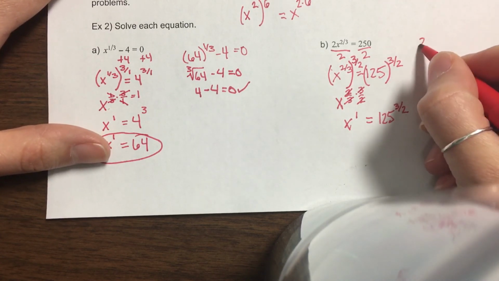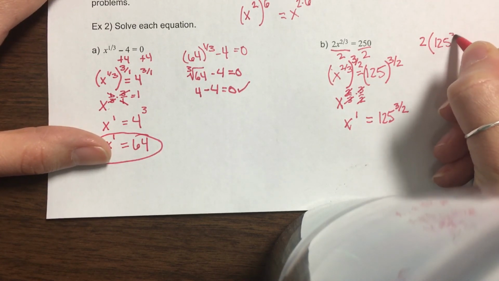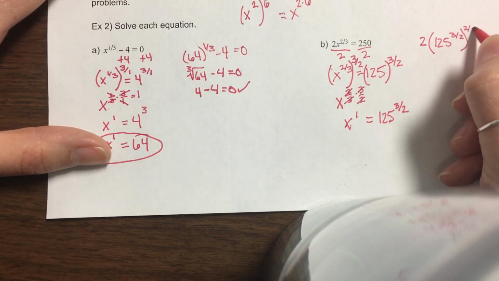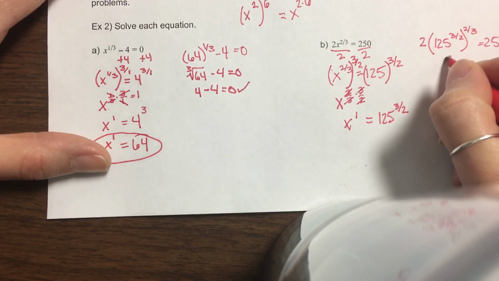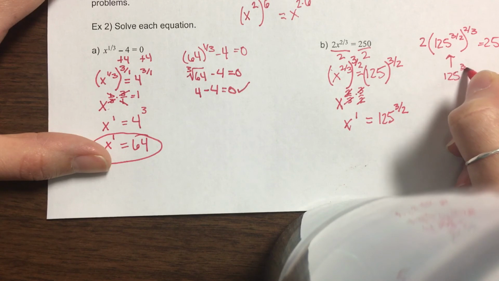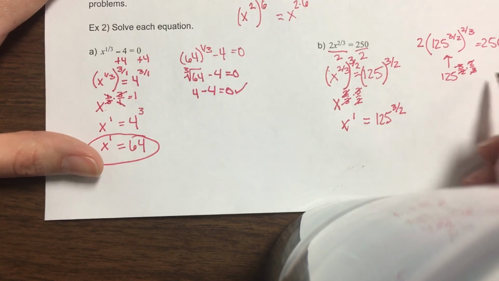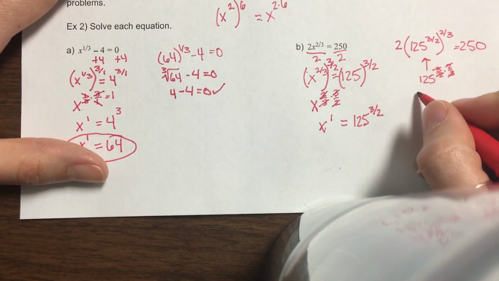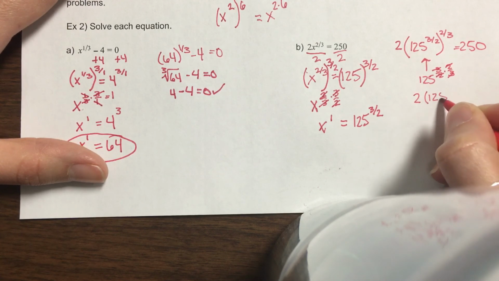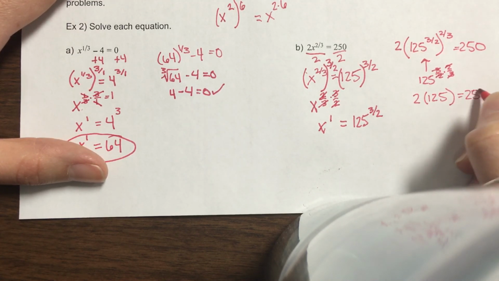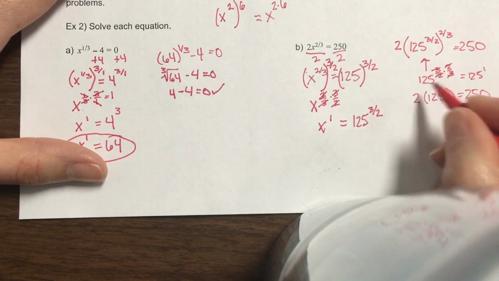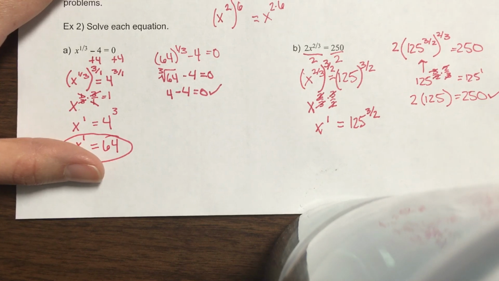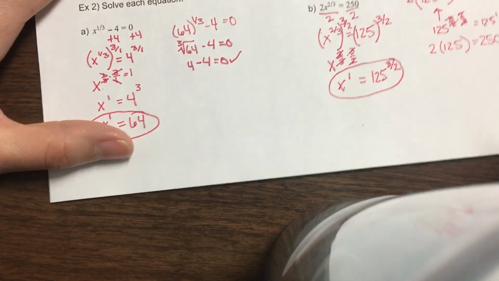So when I plug this back in, I would have 2 times 125 to the 3/2 power, then to the 2/3 power equals 250. So here when I multiply my exponents, I would have 125 to the 3/2 times 2/3. The 3's reduce and the 2's reduce. Again, that's why we use those reciprocal powers. So I have 2 times 125 equals 250, because again I would get just 125 to the first power from here. So 2 times 125 does give me 250, so I know again I have a real solution.